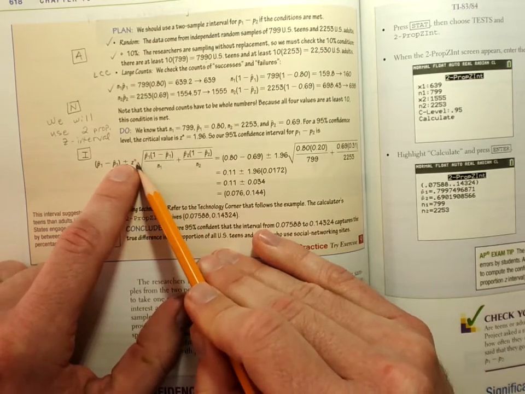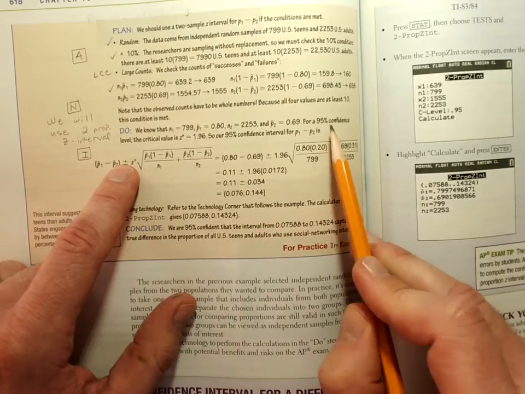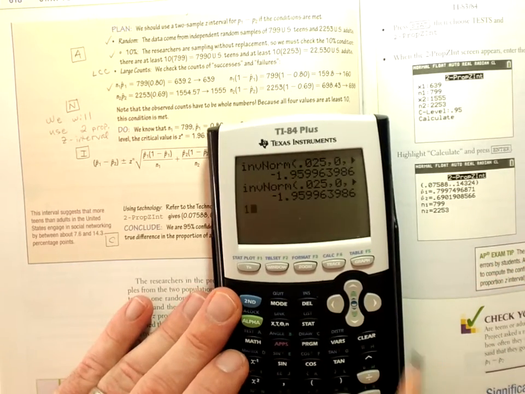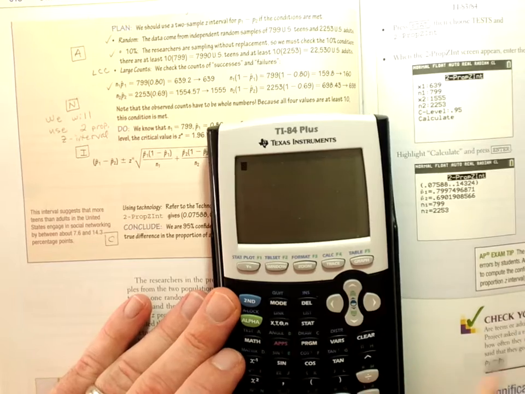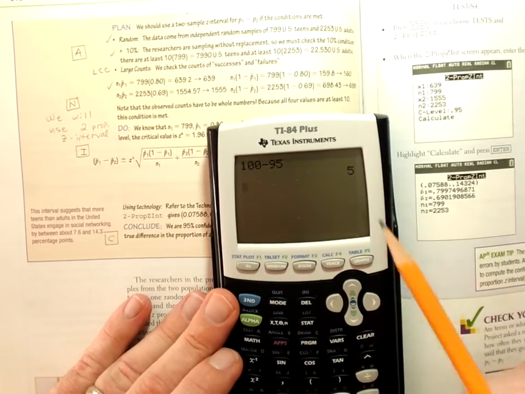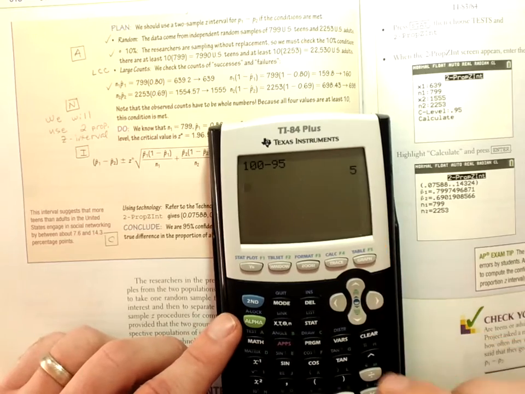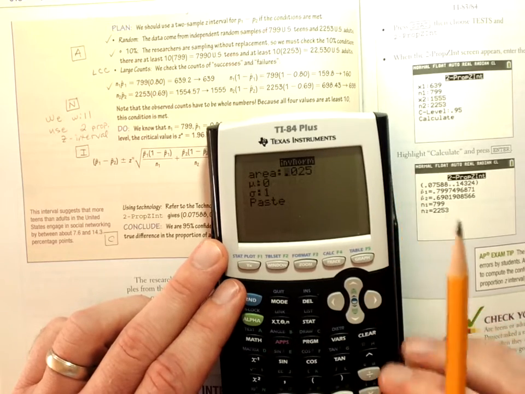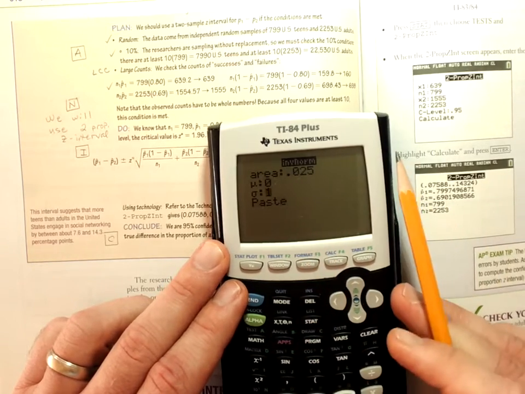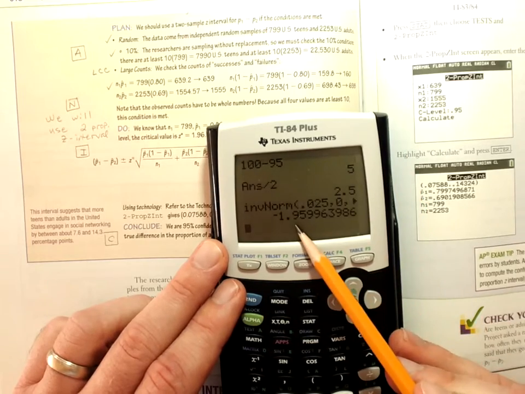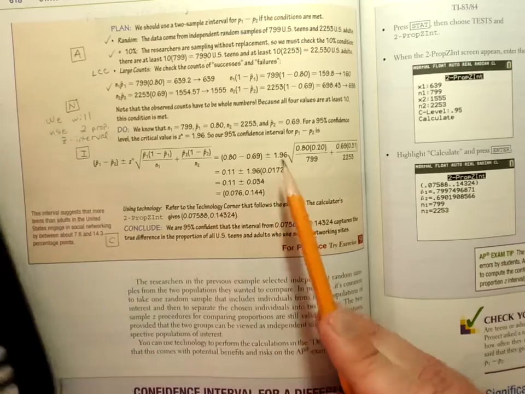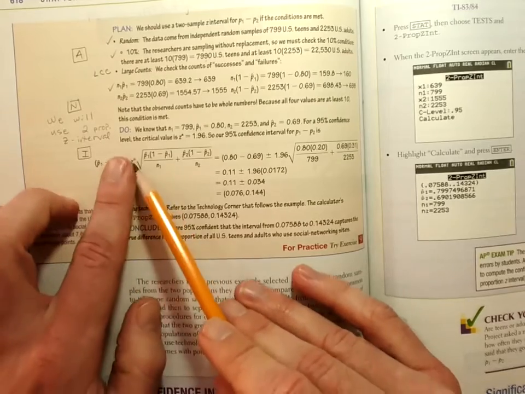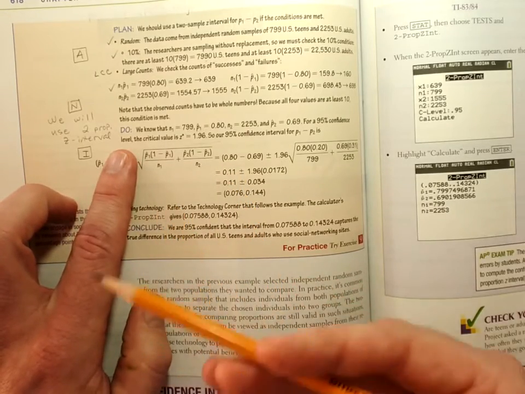Z star, we talked about that in the previous video. How do you find Z star? Well, it's a 95% confidence interval. So I go grab my calculator. 100% minus 95% is 5%. The two tails have to add up to 5%, so one tail, if I divide that by 2, is 2.5%. So I'm going to do inverse norm, 0.025, enter, enter, enter, boom. That's my Z star. Notice they put 1.96 there.